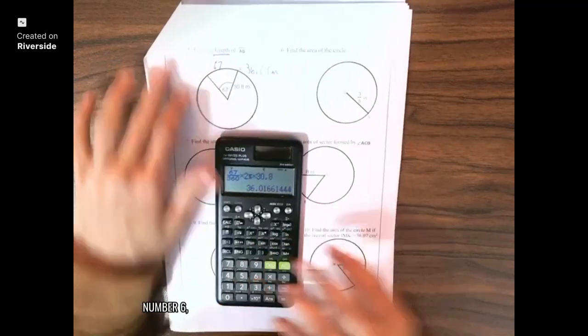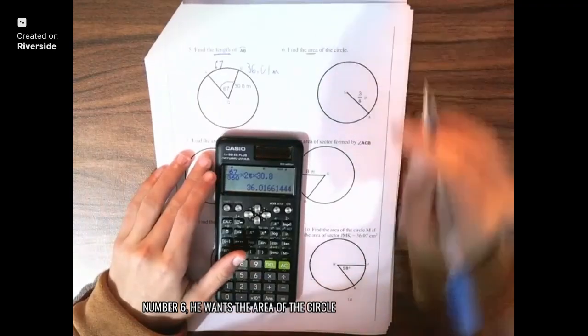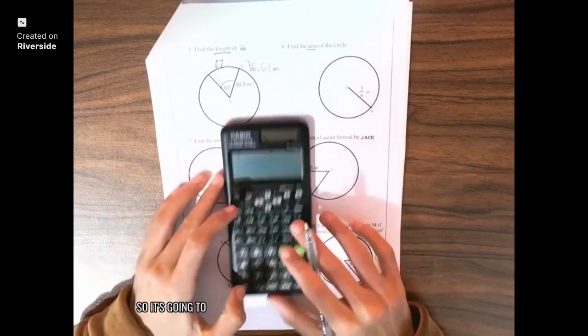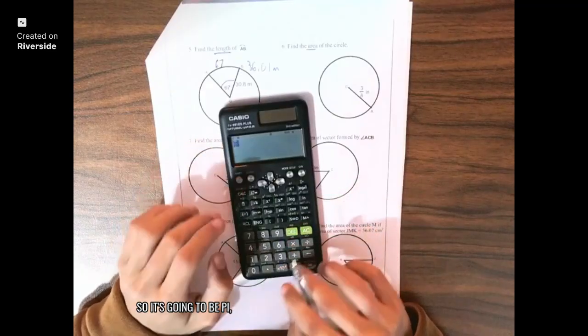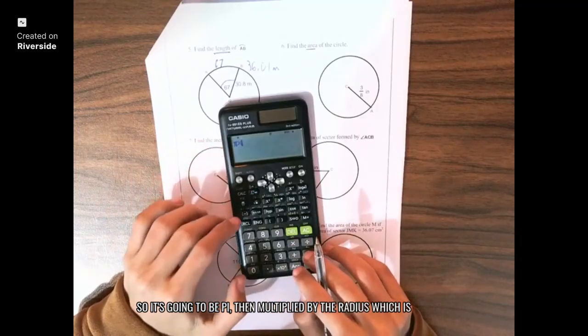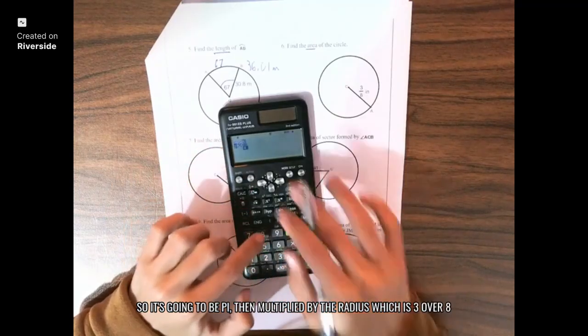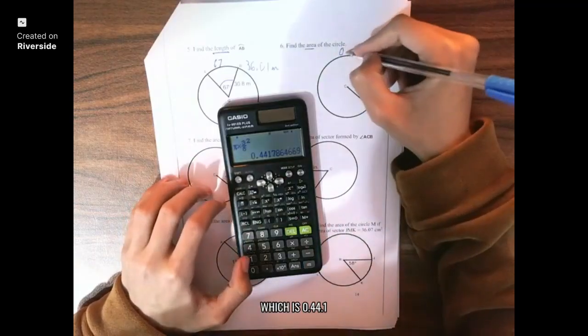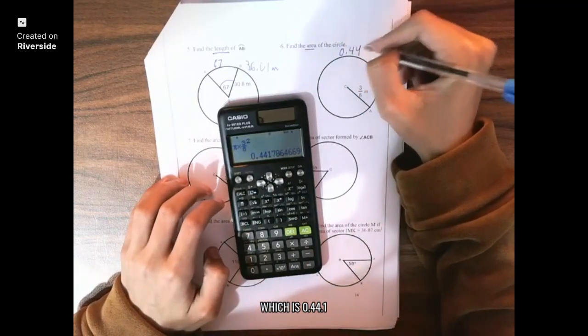Number 6, he wants the area of the circle, and he does give us the radius, so it's going to be pi multiplied by the radius, which is 3 over 8 to the second power, which is 0.44.